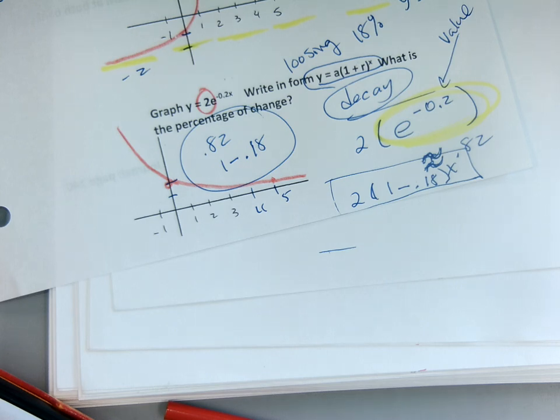Oftentimes people will say, what's the decay rate? Or what's the percentage lost? You with me? Yep. What's the percentage loss? What did you lose? What's your percentage loss? Well, I changed this number into 0.82 in my calculator, right? 0.82 is the same thing as 1 minus 0.18. Can you see that? Agree with that? So from this form, you can say, hey, we lost 18%. You wouldn't see that from here, would you? No, but you'd see here, I lost 18% per year, per hour, per month, or whatever it happens to be.